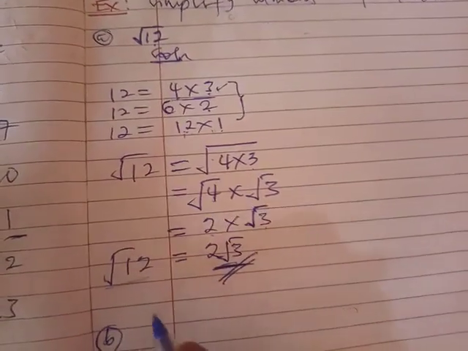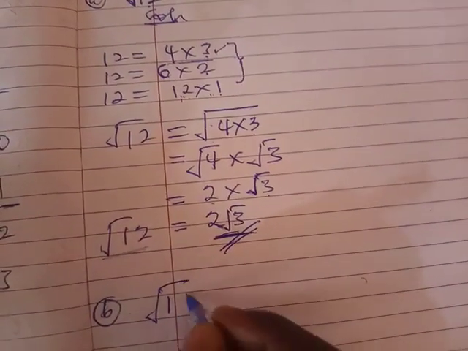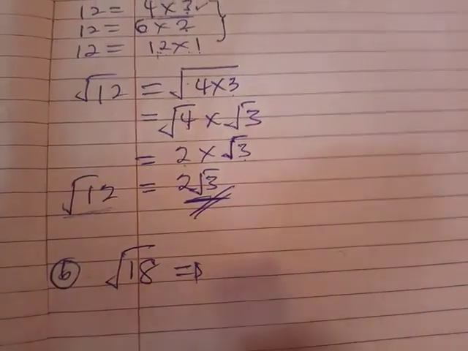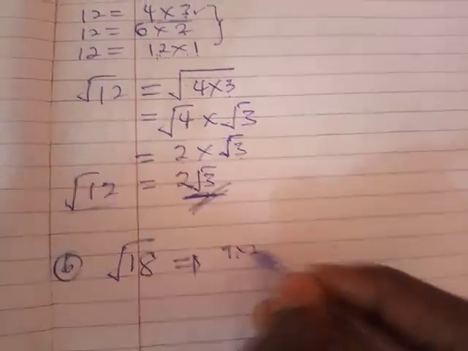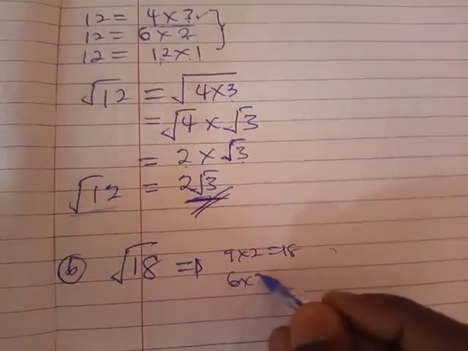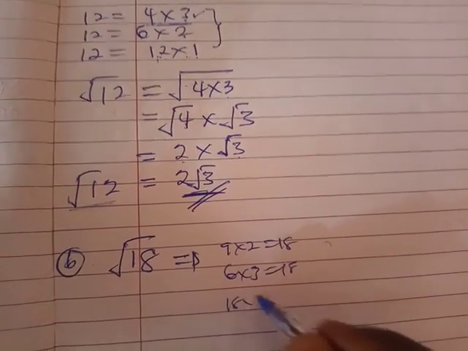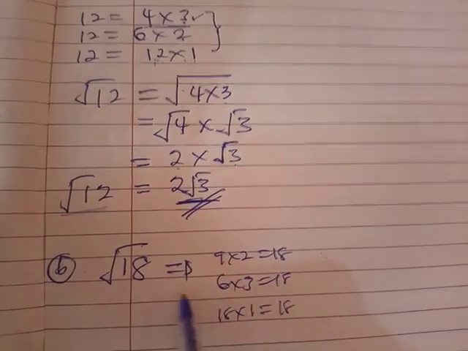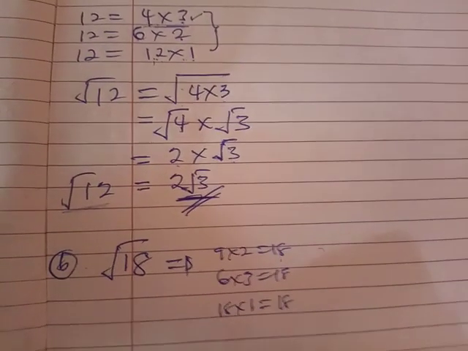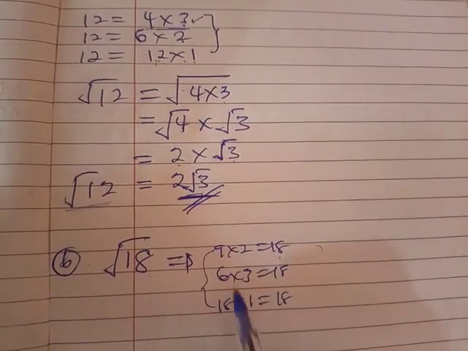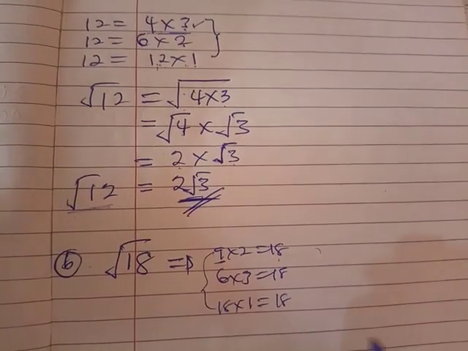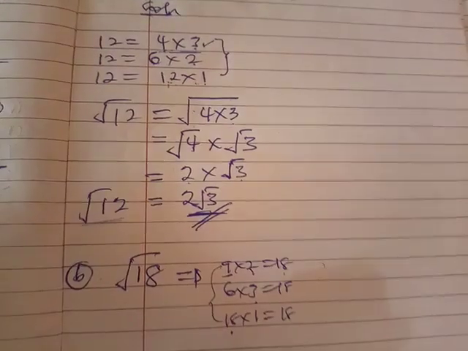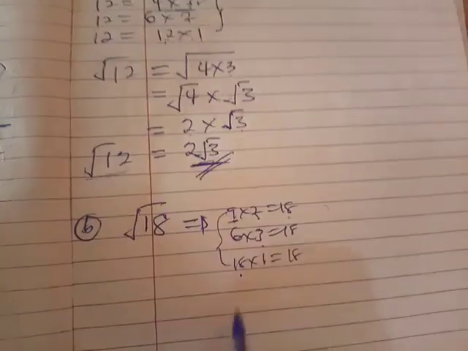The next question you are going to consider, let's look at root of 18. So root of 18, you want two numbers that when you multiply you get 18, of which one is a perfect square. 9 times 2 is 18, 6 times 3 is 18, and 18 times 1 is also 18. So we are going to pick the statement that gives us 18, of which one of them is a perfect square. Now when you look at these three statements, you can see that 9 is a perfect square, 6 is not a perfect square, 18 is not a perfect square, 3 here is not a perfect square, 2 is not a perfect square, but since 9 is a perfect square, we are going to pick the first statement.